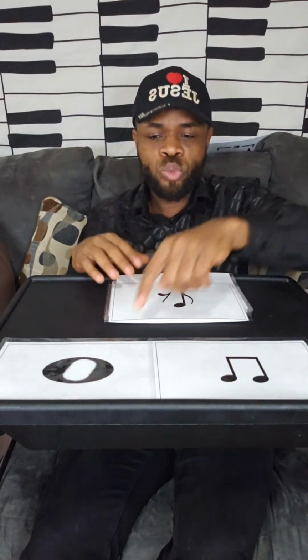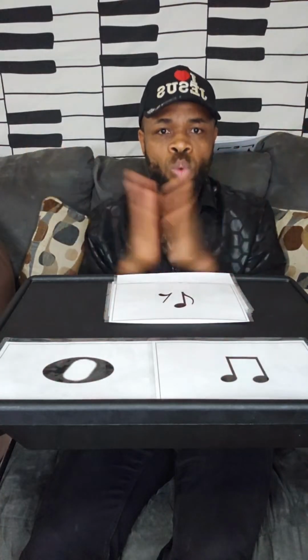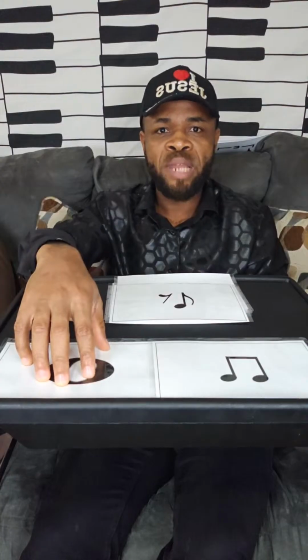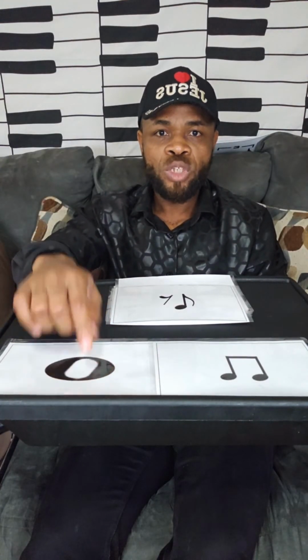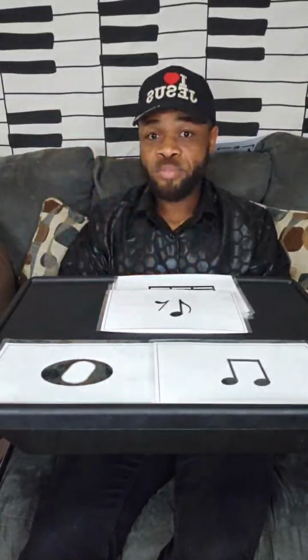So for this one, you're going to have 1, 2, 3, 4. For instance, if you want to play maybe a chord or a note using this note, it will be after the clap of 4. Basically it lasts for 4 claps or 4 beats. I hope that makes sense.